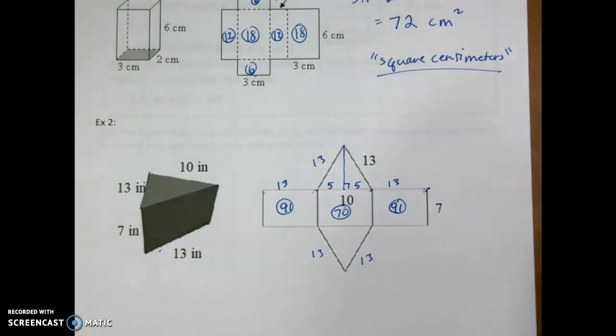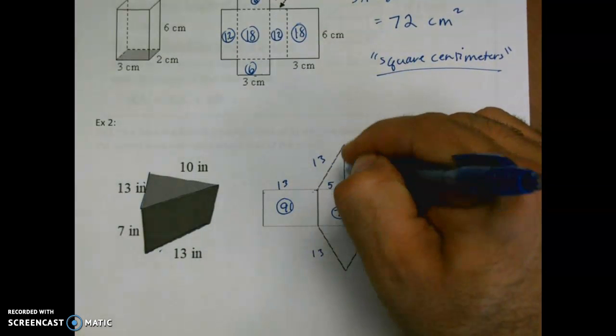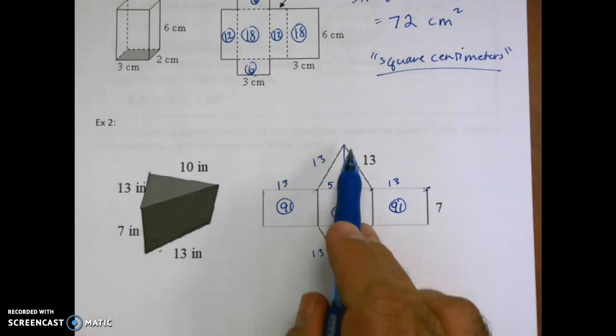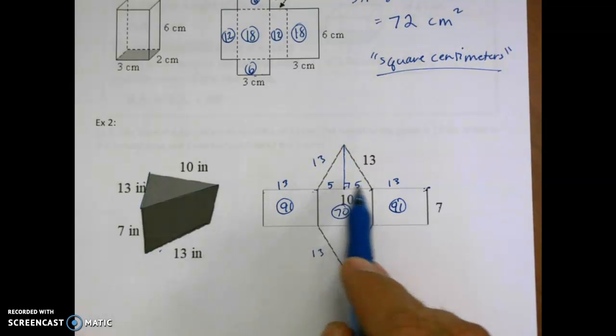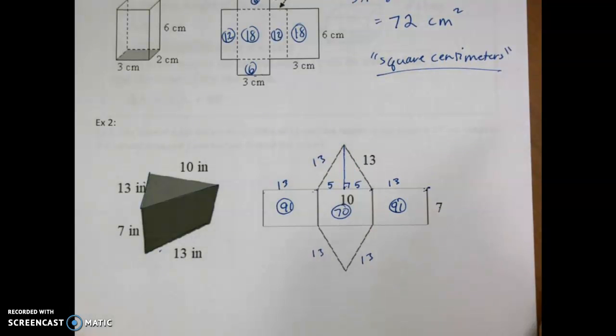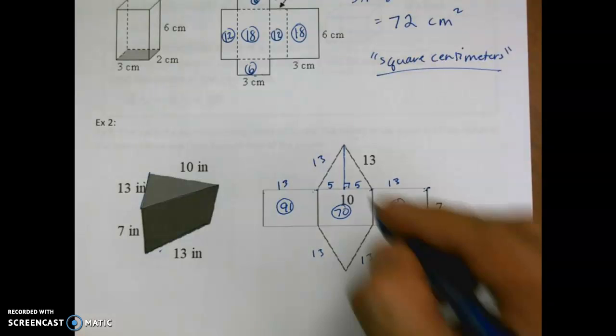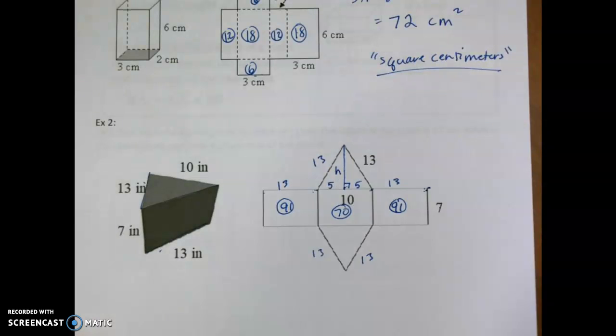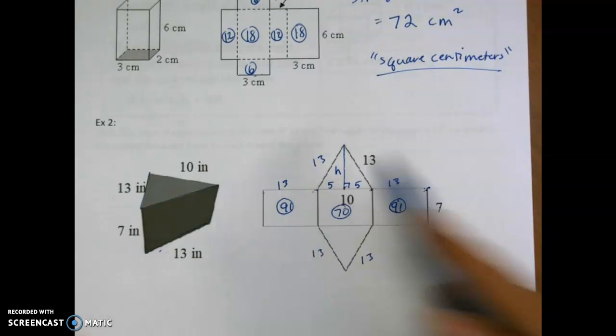Okay? Now, here's the tricky part. I've got a side that's missing right here. And this side is actually part of a right triangle. So I'm going to call this my height. Now this is a leg of a right triangle.